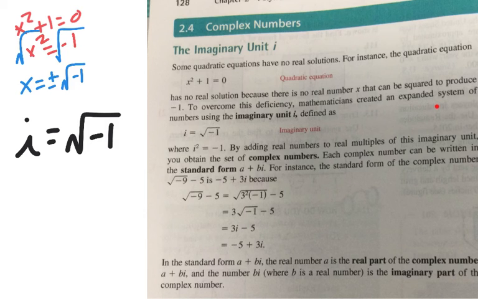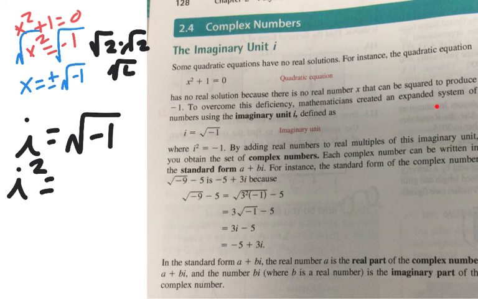Okay, well, what is i times i? i squared. And then what is the square root of negative 1 times the square root of negative 1? All right, well, let's think. What was the square root of 2 times the square root of 2? Like, how does that work? The square root of 2 times the square root of 2 is the square root of 4. Well, what is the square root of 4?